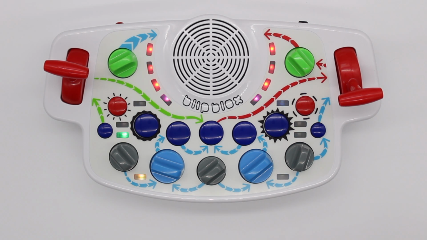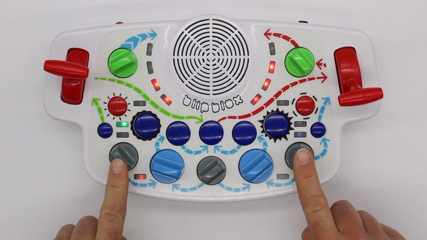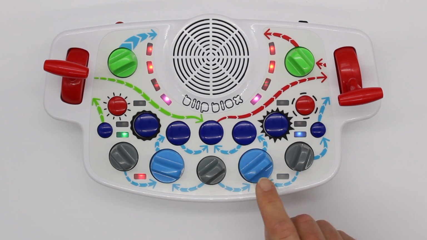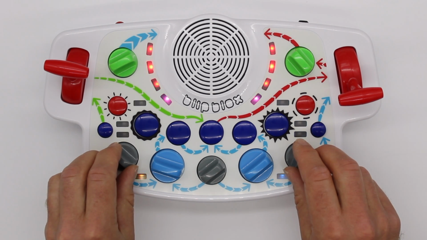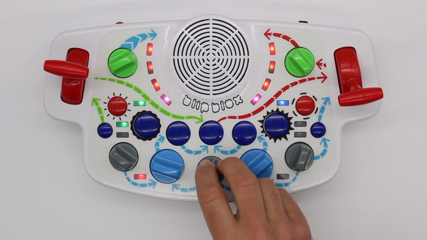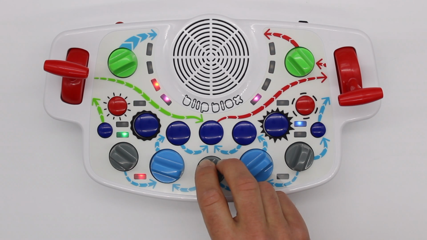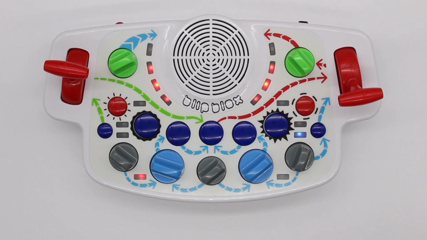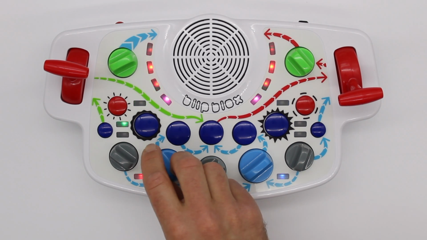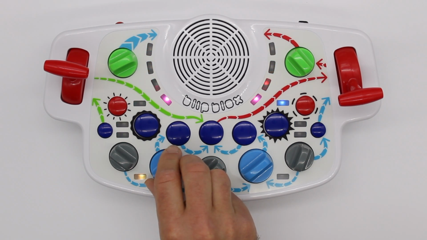There are 3 sources of modulations in the Blipblox. There are 2 LFOs and 1 envelope. These 2 knobs control the speed of the LFOs, and the middle knob controls the attack of the modulation envelope. Right now, none of these sources are selected, so the only thing that's modulating the oscillator are the knobs themselves.